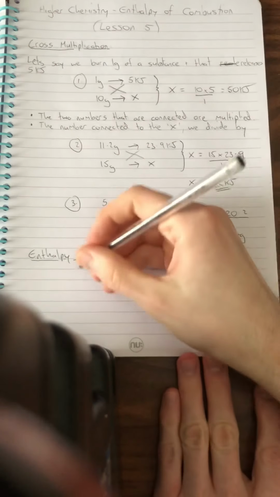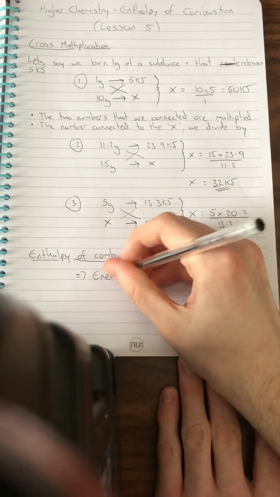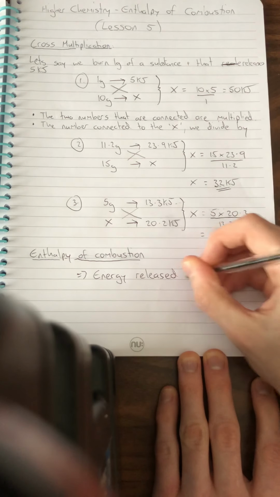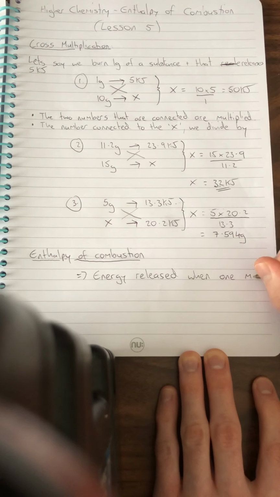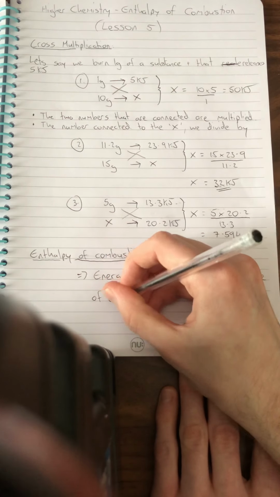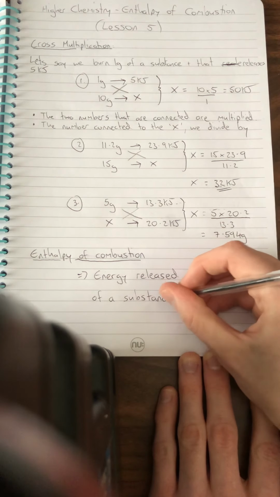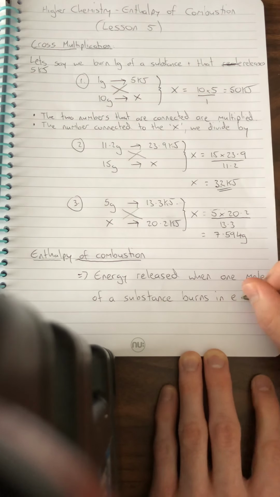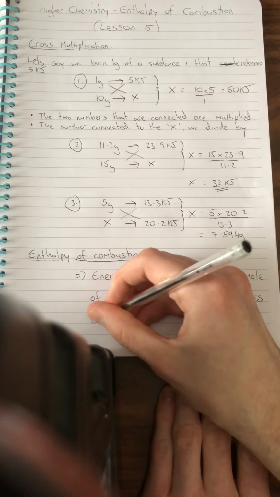So enthalpy of combustion is the energy released when, and this is very important, when 1 mole of a substance burns in excess oxygen.